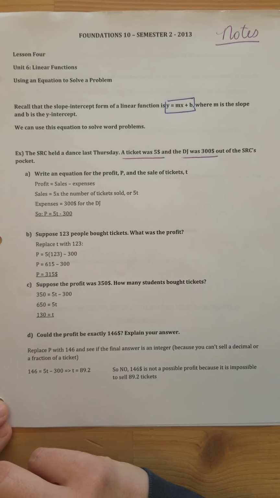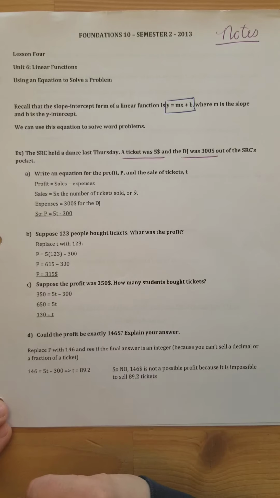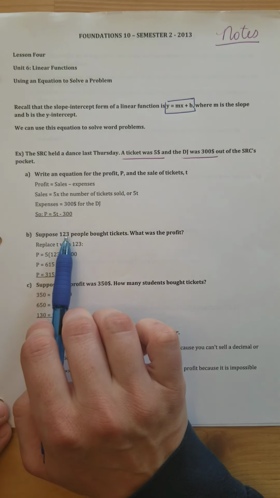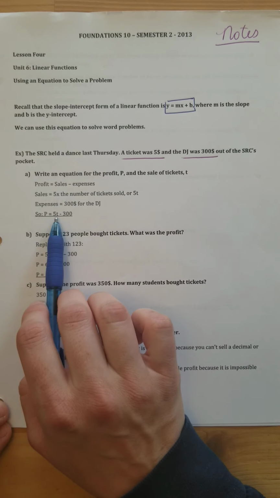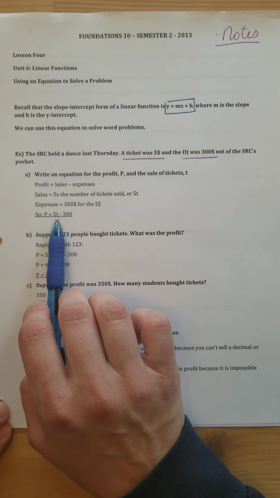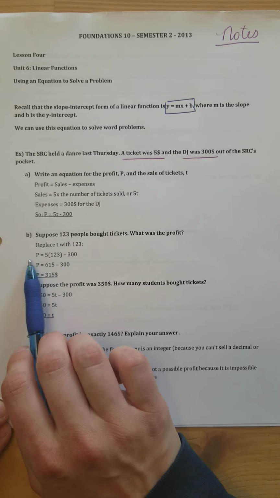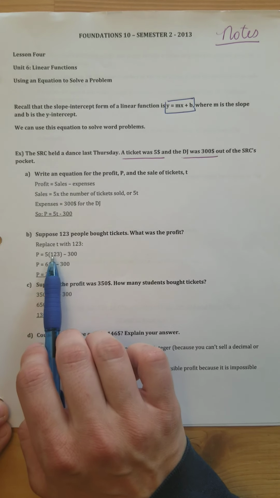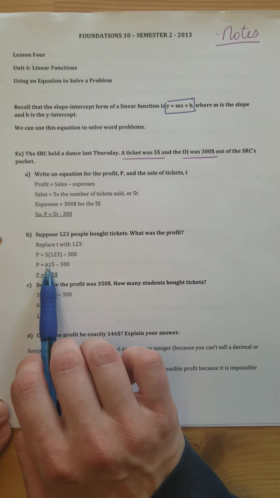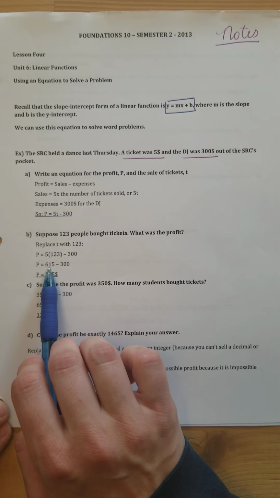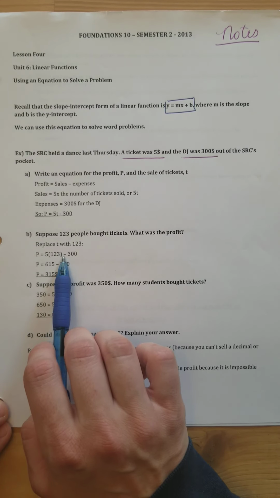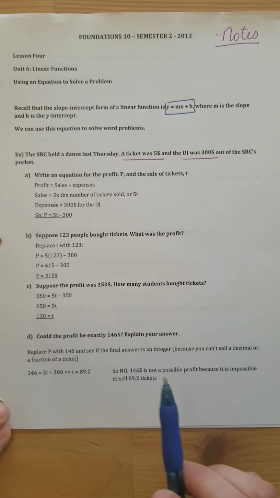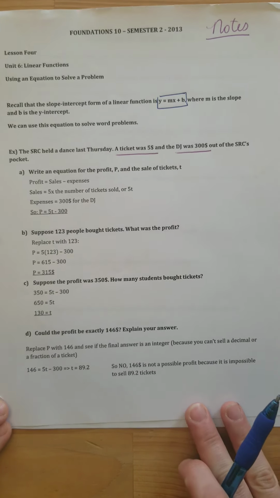Suppose 123 people bought tickets. What was the profit? Okay, so in our equation, we know that we sold 123 tickets. So we just replace T with 123. So that's what I did right here. So their profit is $5 per the 123 tickets they sold. And so that means they made $615 from tickets. But again, they had to pay out that DJ the $300. So they actually only made $315.